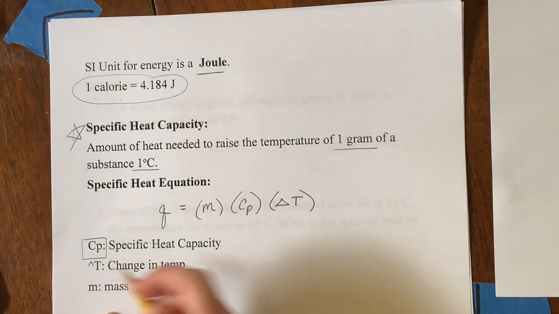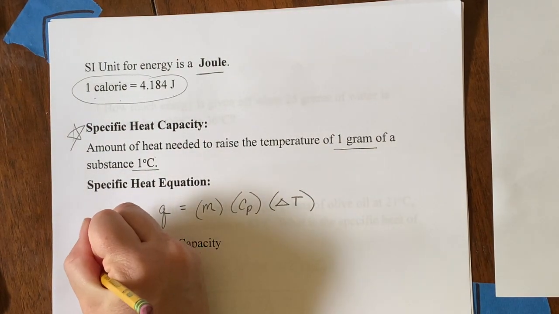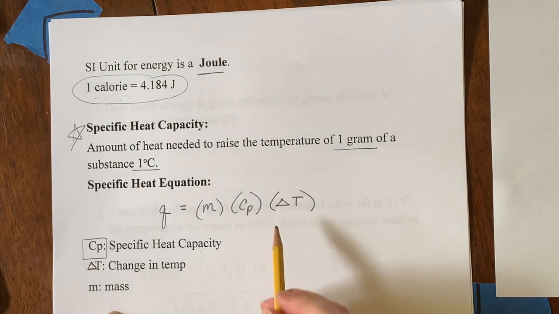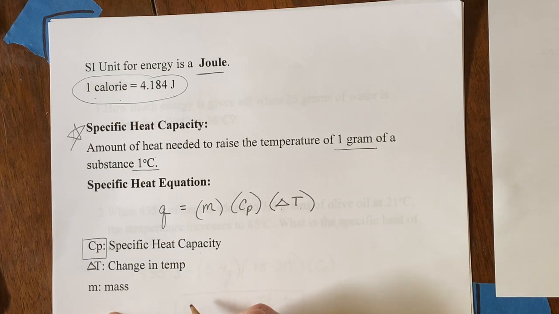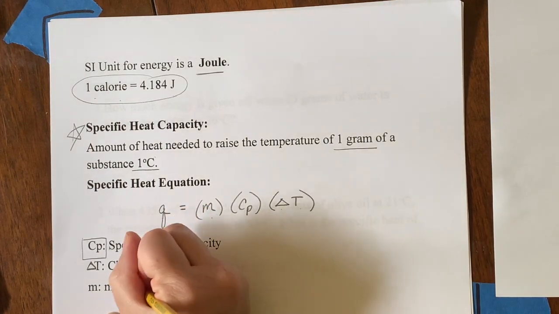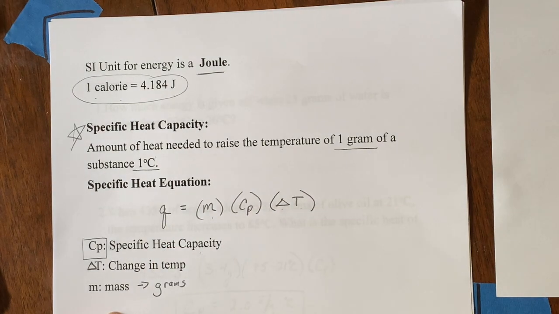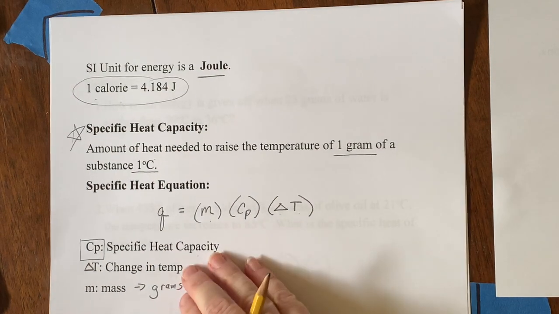The triangle in the notes is supposed to represent delta. Delta T means the change in temperature. M is your mass, specifically in grams. Great, let's keep going.